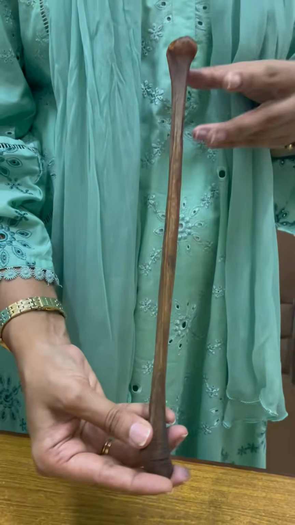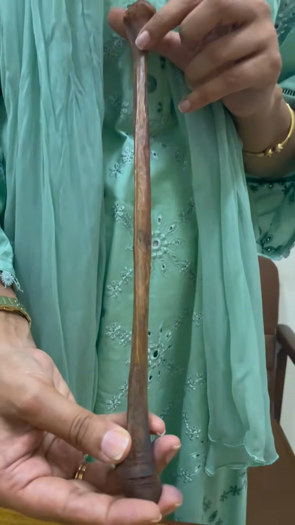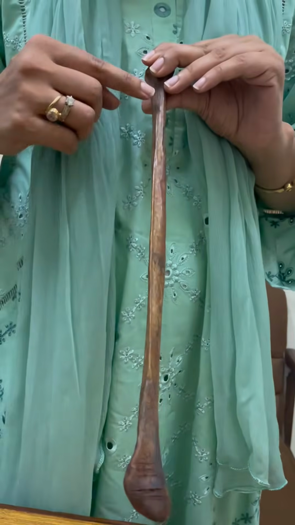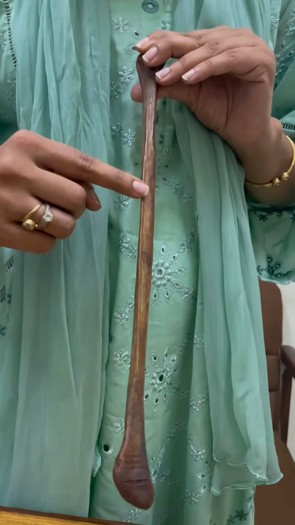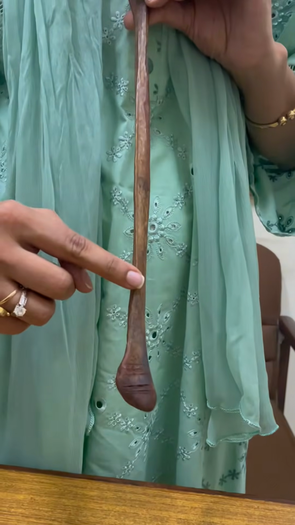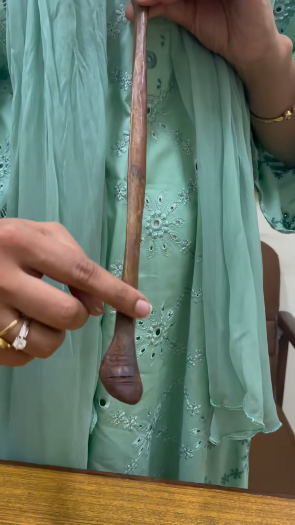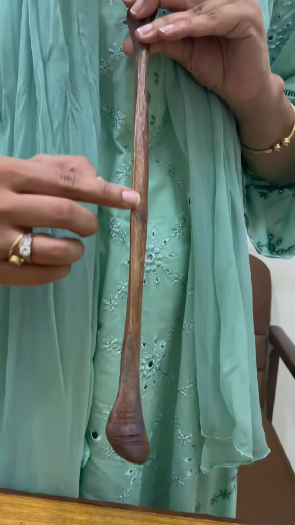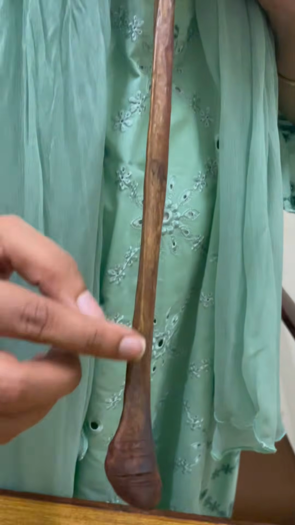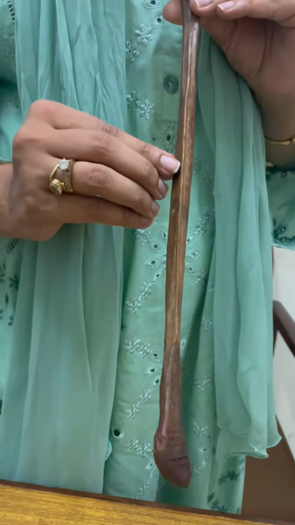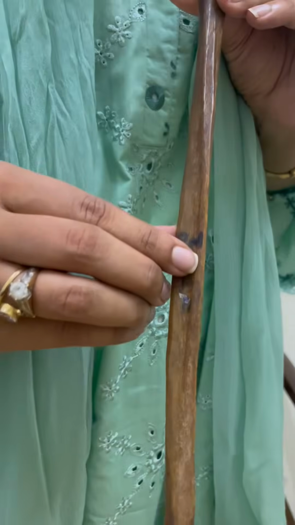Now coming to the shaft of fibula. From the anterior surface of fibula, this line is the anterior border. It ends below into a triangular area. Just posterior to the anterior border is the medial border, this one.